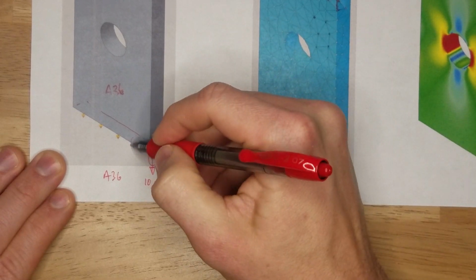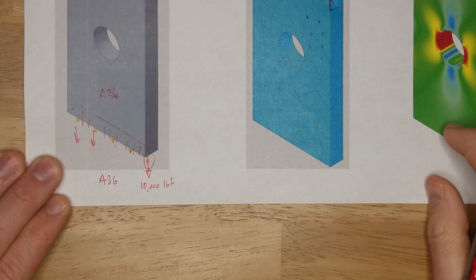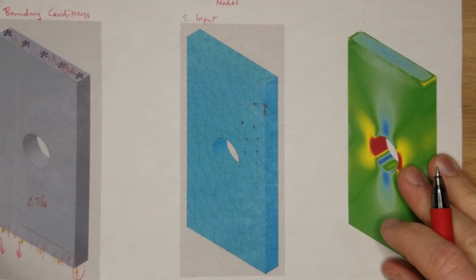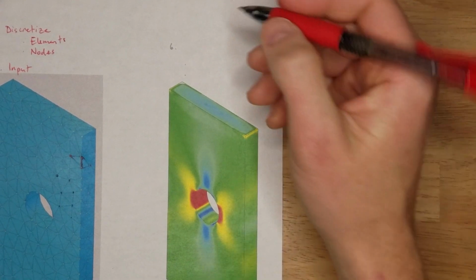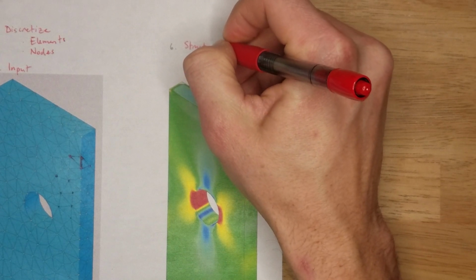And that's applied all along this surface, straight down. Then I can press go now, and I can let the software do its thing. It's got all the info it needs. And then we're going to get some type of imagery about how the structure reacts. And this is ultimately what we're looking for.